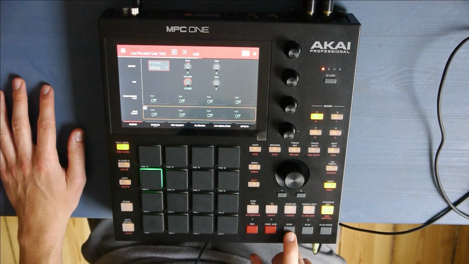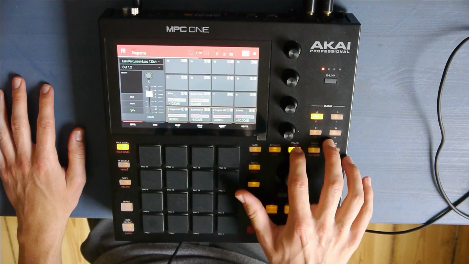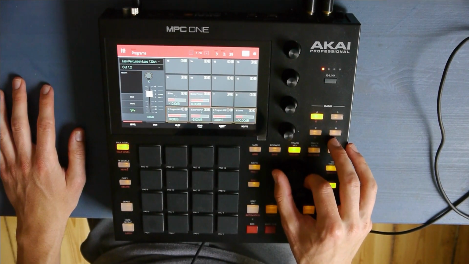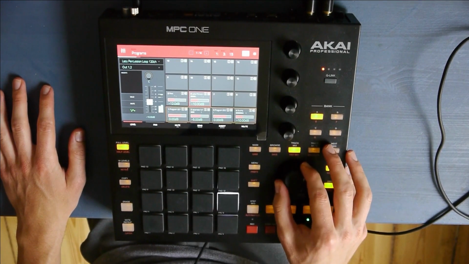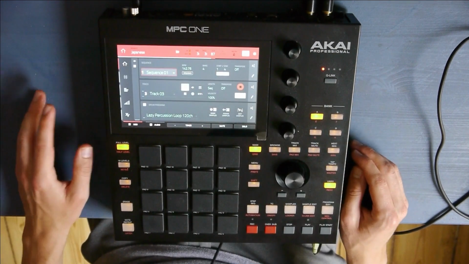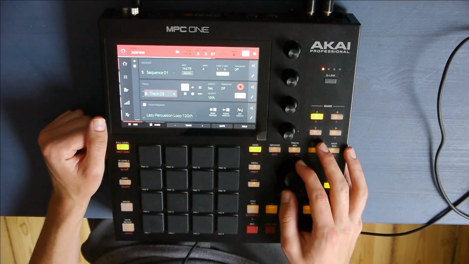Okay, let's definitely bring down the volume of the percussion loop. Go to track mix and choose the new percussion program and bring it down. Alright, next let's load up an 808 or a bass.